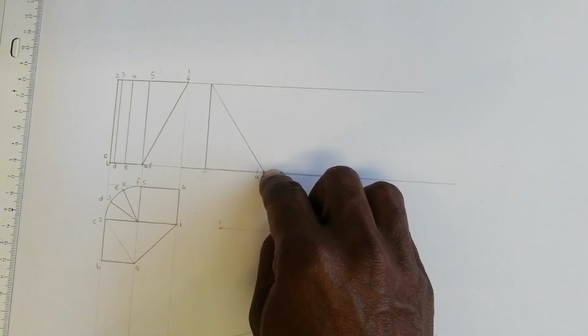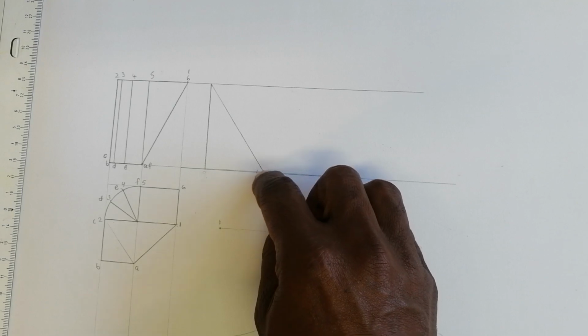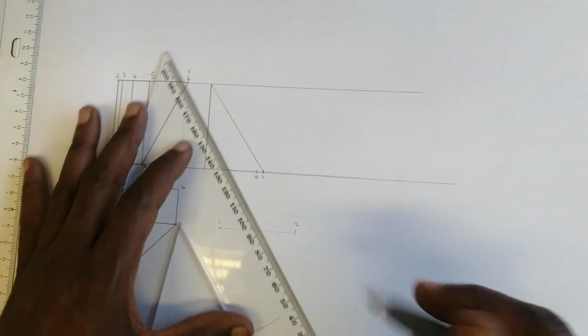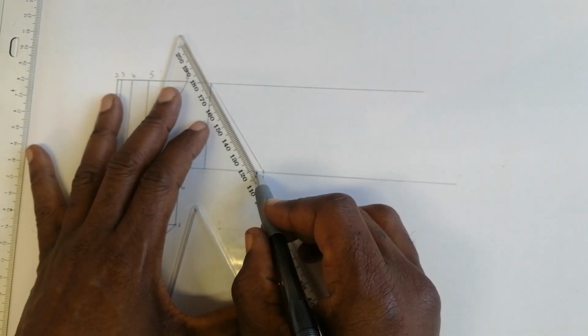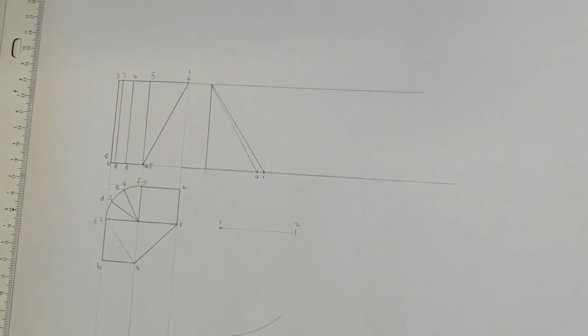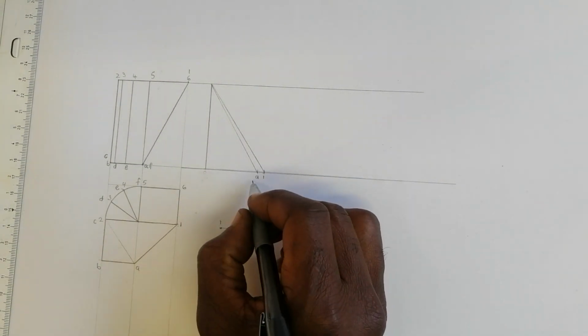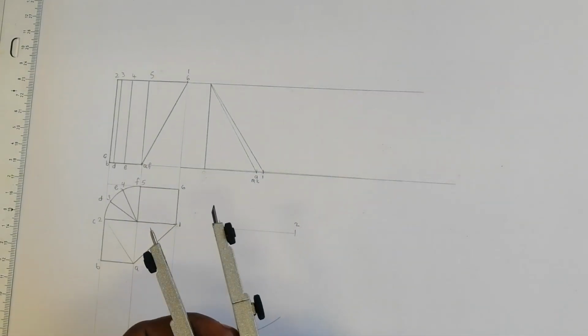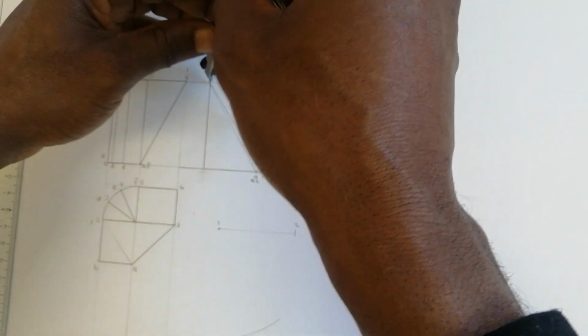This was 2A, A1. Now A2 is there. So this is for A2. That was for A1. Now I check the distance. So this is the true length.